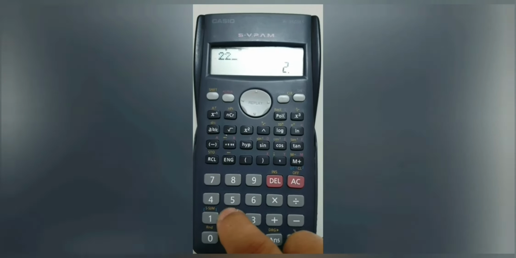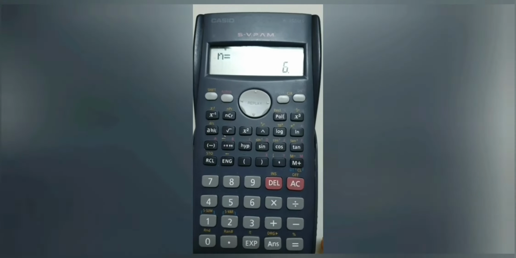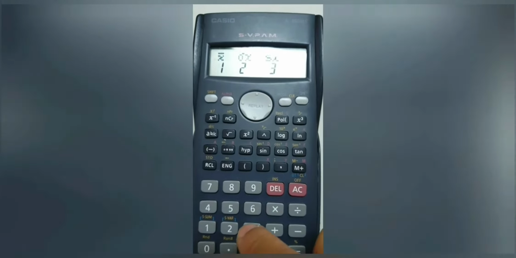Reset the mode. Move to ST mode. 25, enter, 24, enter, 22, enter, 20, enter, 22, enter, 24, enter. Shift to S squared equal to 3.3667.